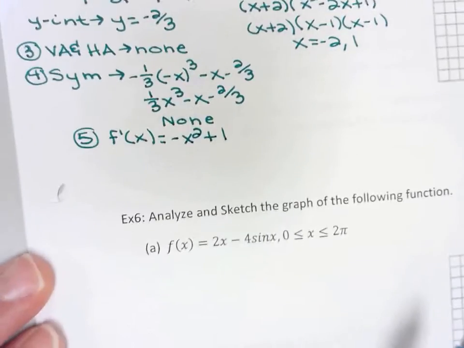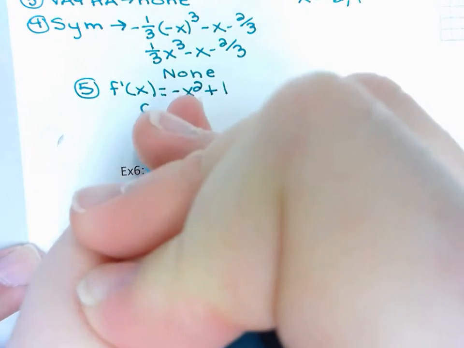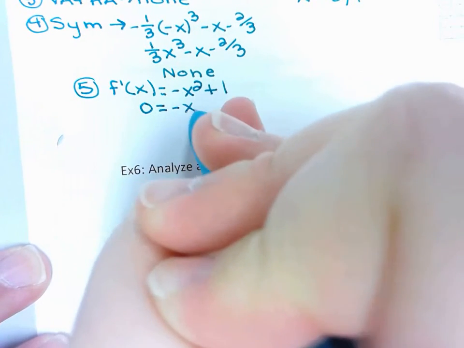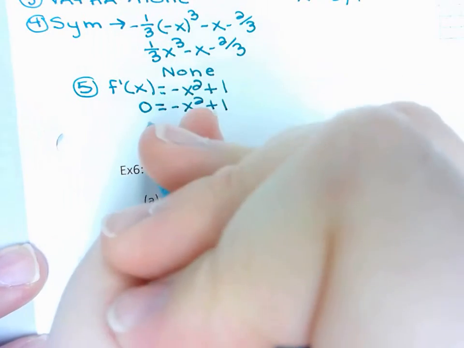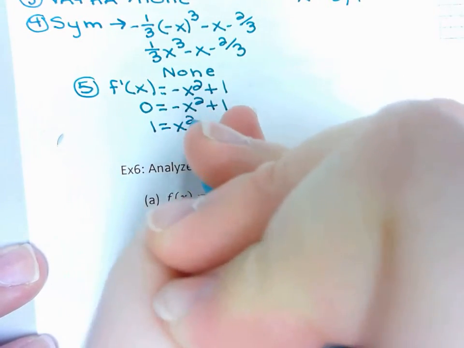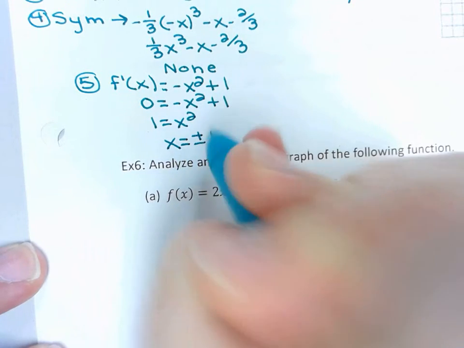That's easy to take the first derivative of. Set it equal to 0. -1 divided by negative, so you get 1 equals x squared. So x is plus or minus 1.